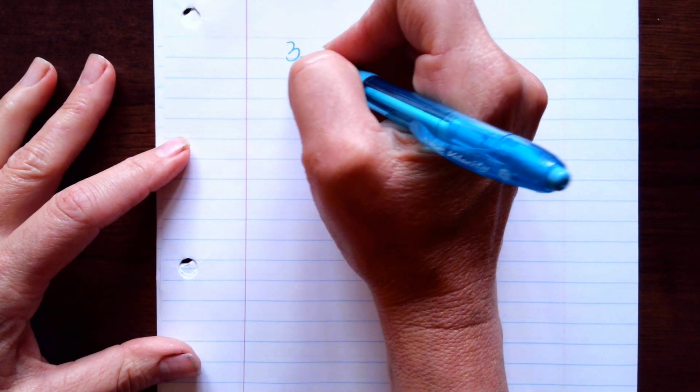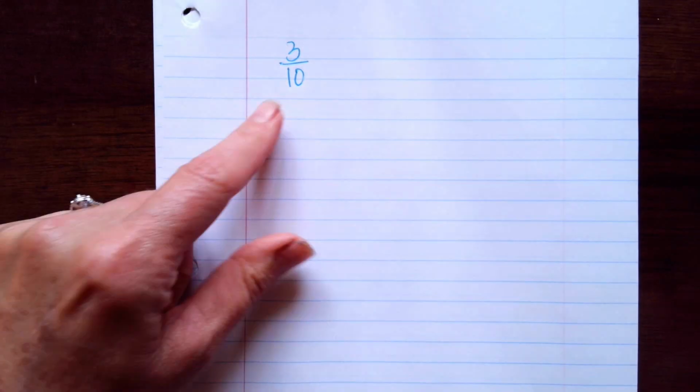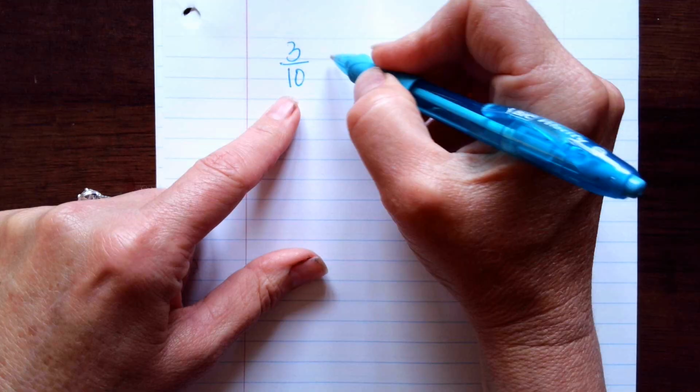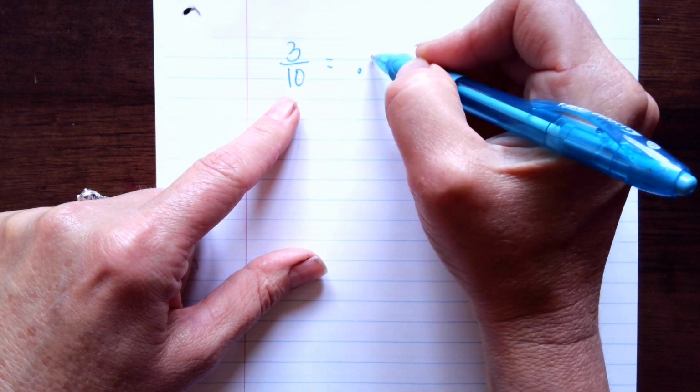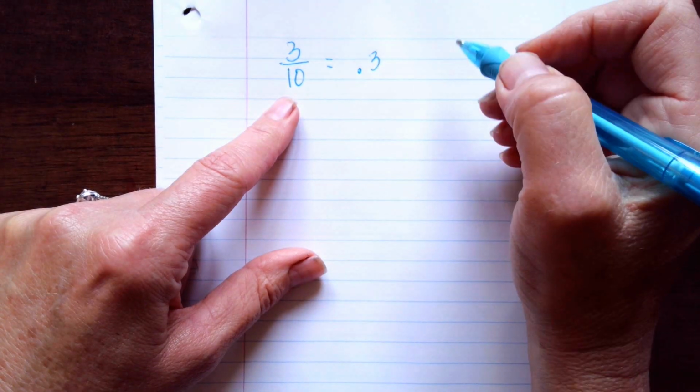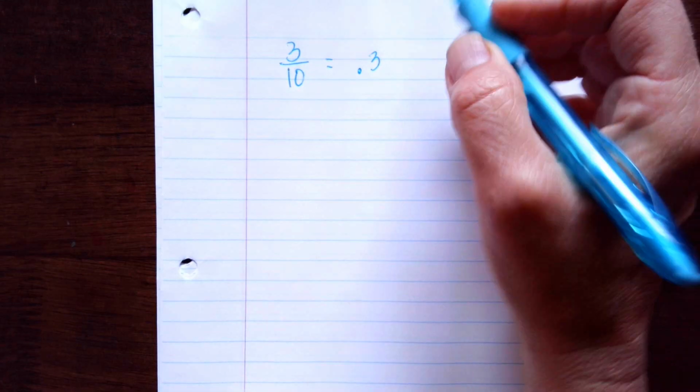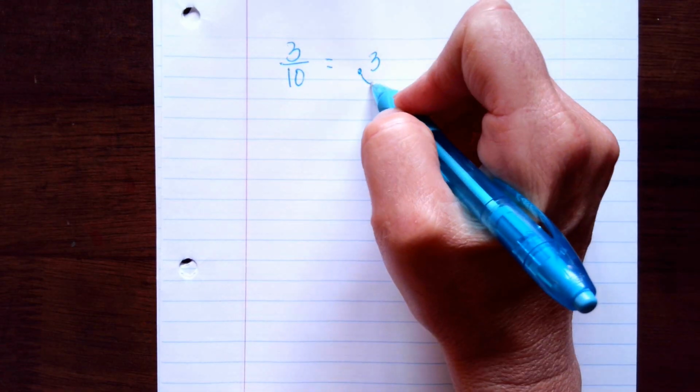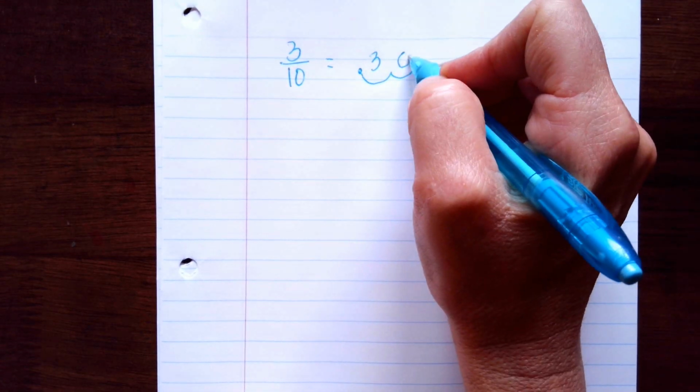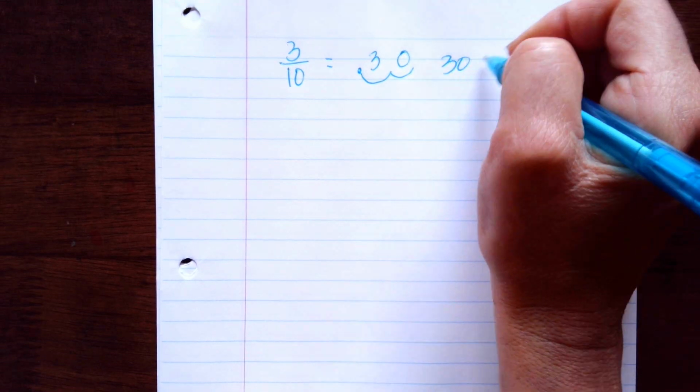So for changing a fraction to a percent, if you have something that is 3/10, a decimal would be 0.3. And then to change a decimal to a percent, we move 1, 2 over, and it would be 30%.